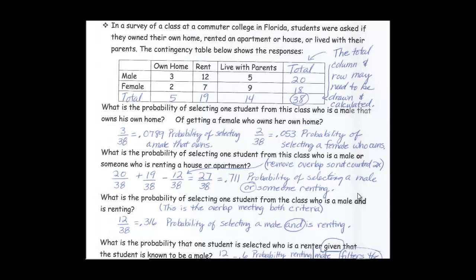What is the probability of selecting one student from our class who is male and is renting? This is almost the same thing that we had above, but we're looking at "and." That is that overlap, this overlap here between our renters and the males in the class. There are 12 out of 38 that meet both of those criteria, and that's a much smaller pool, and we can see that there when we look at our probabilities.